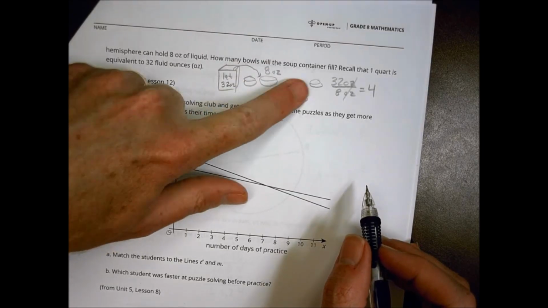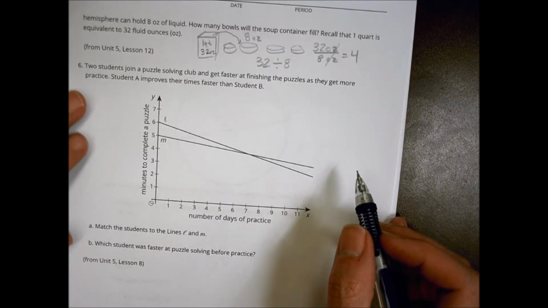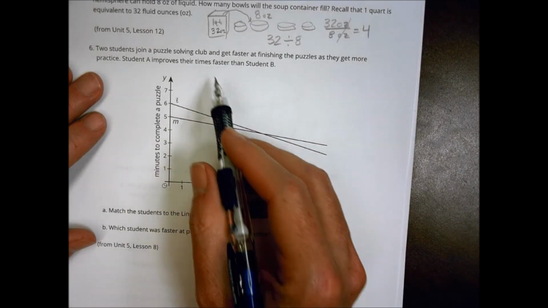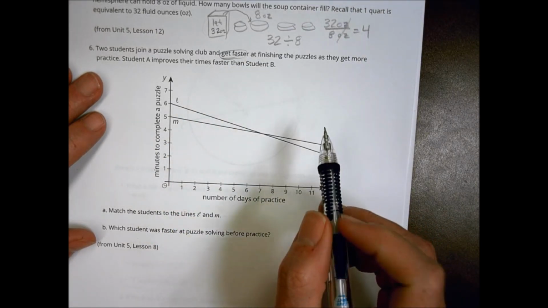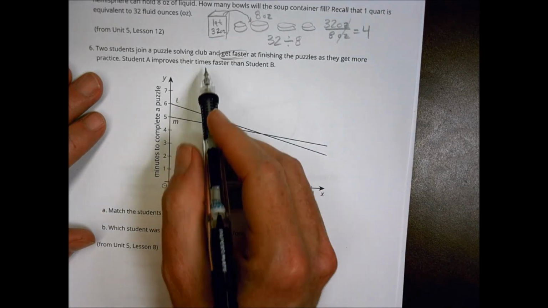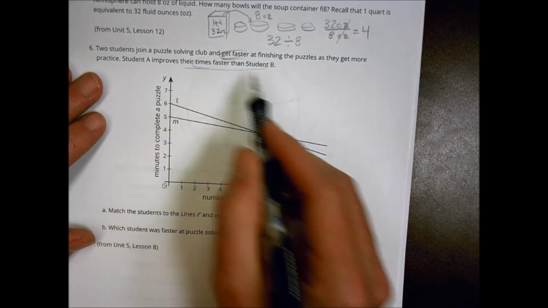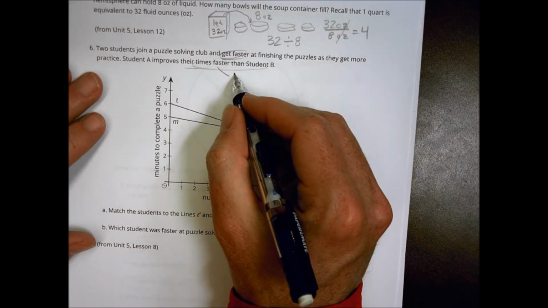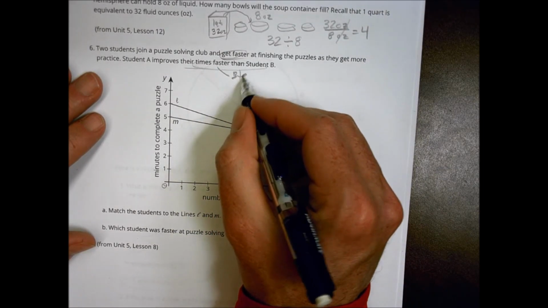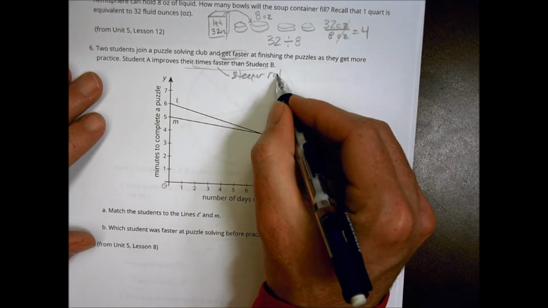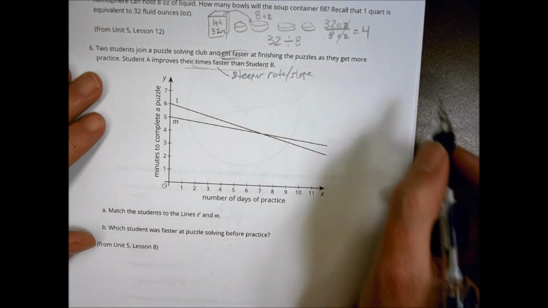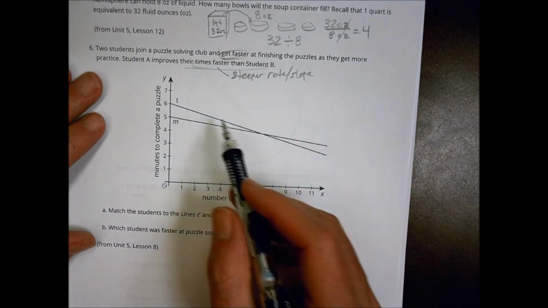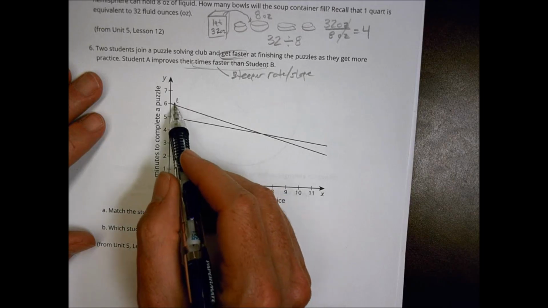4 times 8. And finally, number 6. 2 students join a puzzle solving club and get faster at finishing the puzzles as they get more practice. Student A improves their times faster than student B. So A is going faster. Faster is going to mean a steeper rate or a steeper slope, because it's doing more in less time. So which one has a steeper slope? The steeper slope is going to be here at L.